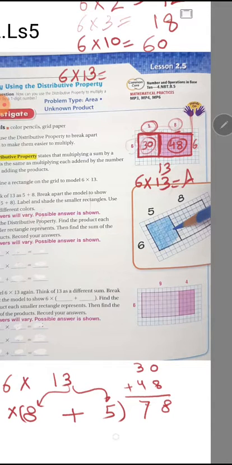78. And you know that the area for this rectangle will be width multiply length. That means 6 multiply 13. And I found the area right here, 78. That means 6 multiply 13 equals 78. And this is the answer by using distributive property.